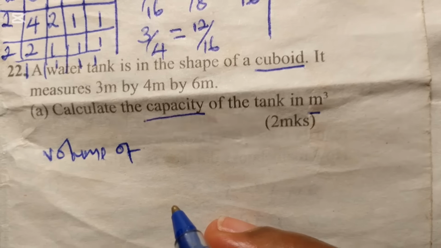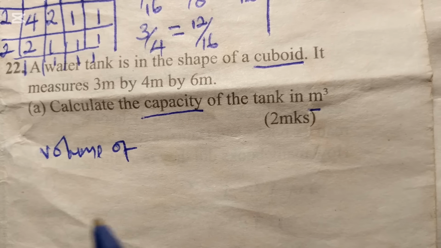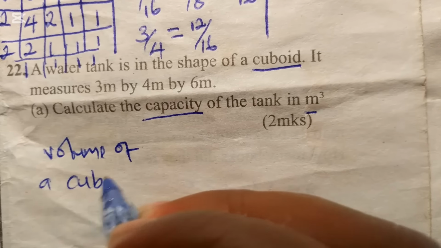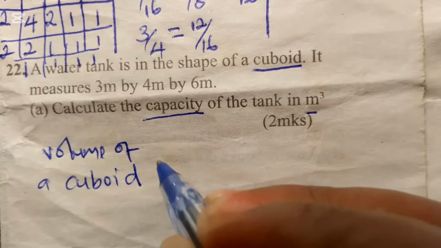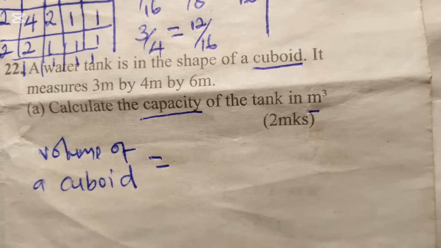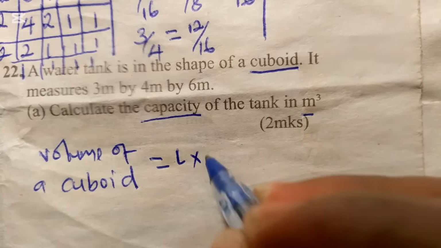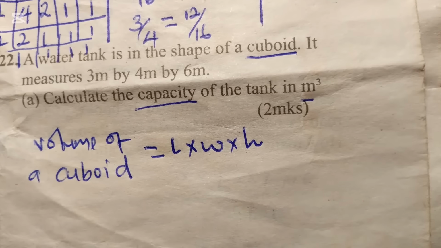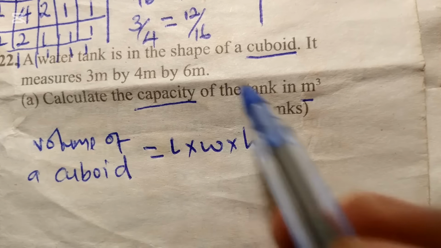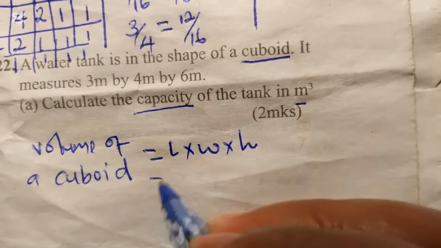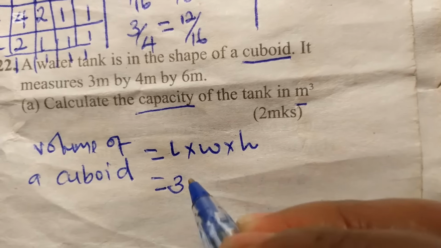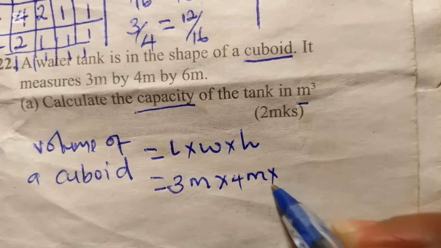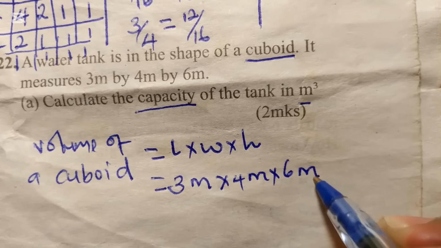That is why I'm talking of specifically volume of a cuboid, which is given by length times width times height. And we're given the measurements. So we'll have 3 meters times 4 meters times 6 meters.